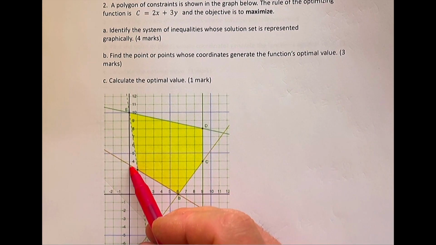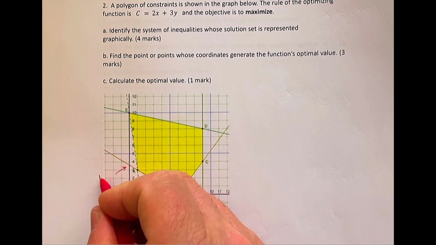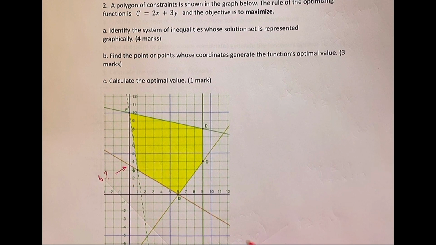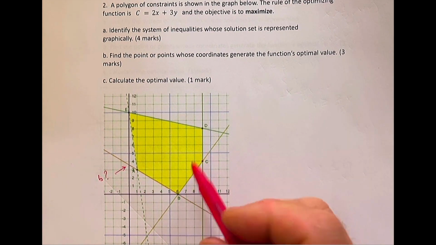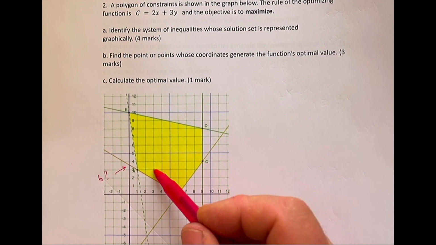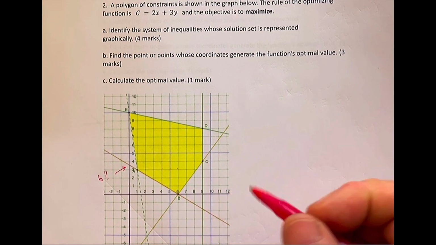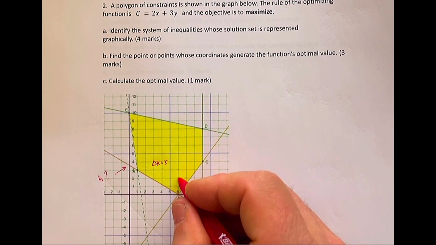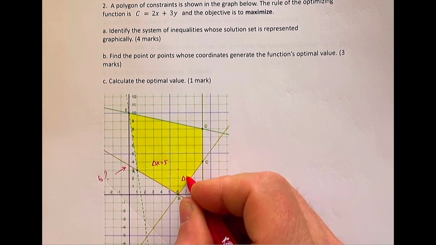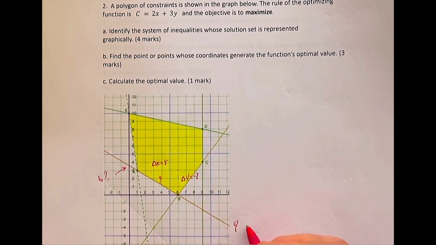A to B. The b value, we don't know what it is. We can't read it off the graph. We're going to have to calculate it using our points. The delta y over delta x, I am moving over 1, 2, 3, 4, 5. Delta x is 5. And then we're moving down 1, 2, 3. So delta y is negative 3. We're shading above it. y is greater than or equal to negative 3 over 5 x plus some b value.